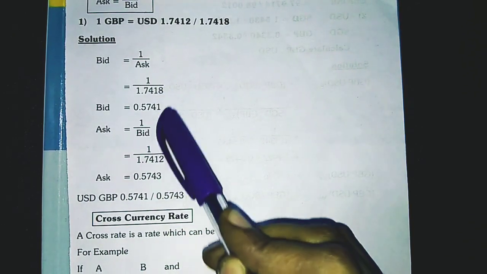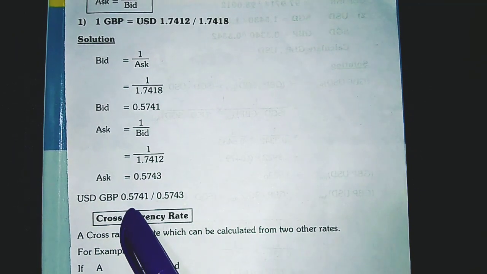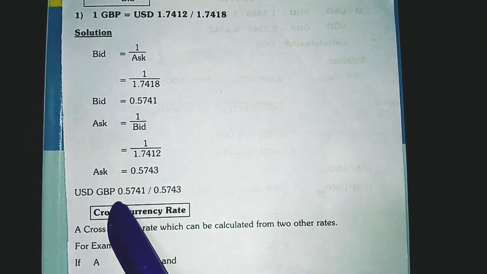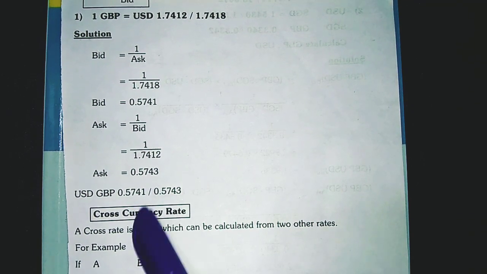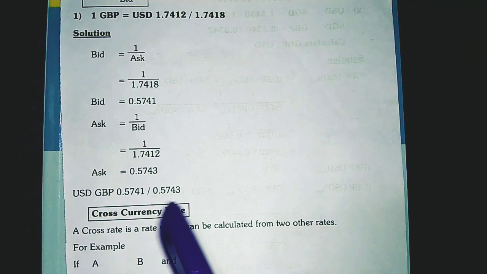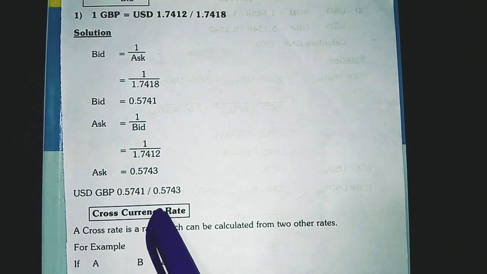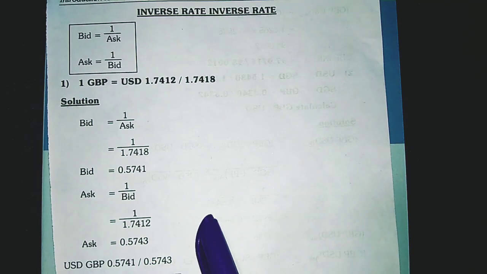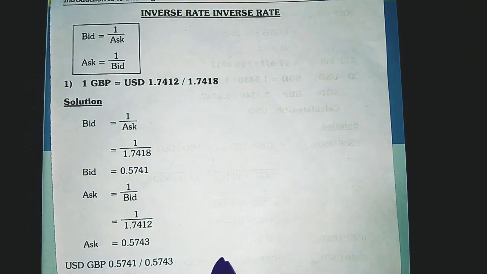We have already computed the bid rate. As per the rule, you always write the bid rate first, that is 0.5741 slash, and the ask rate is always at the second position, that is 0.5743. I hope that this concept of inverse rate has been clear to you.